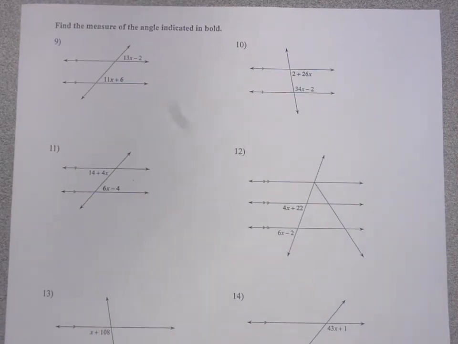The very first thing you need to do is figure out the angle relationship, just like you did on the previous page. Then you're going to set up an equation, and from there you're going to solve the equation and find the angle indicated. Now this is kind of tricky.